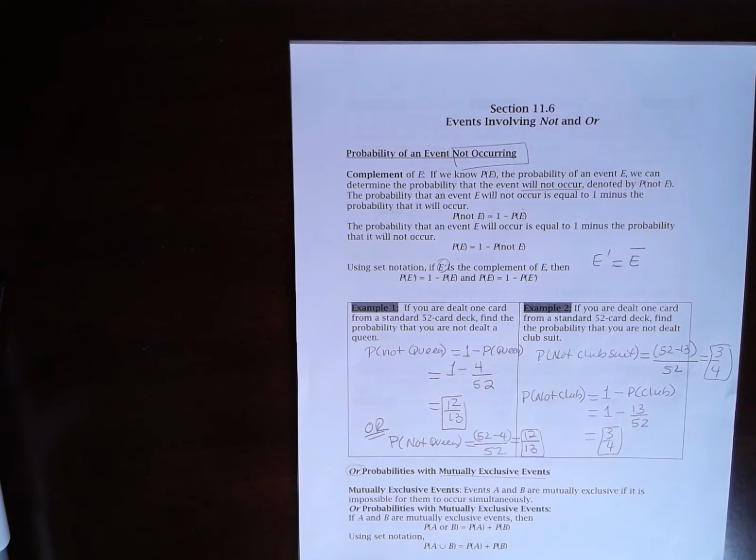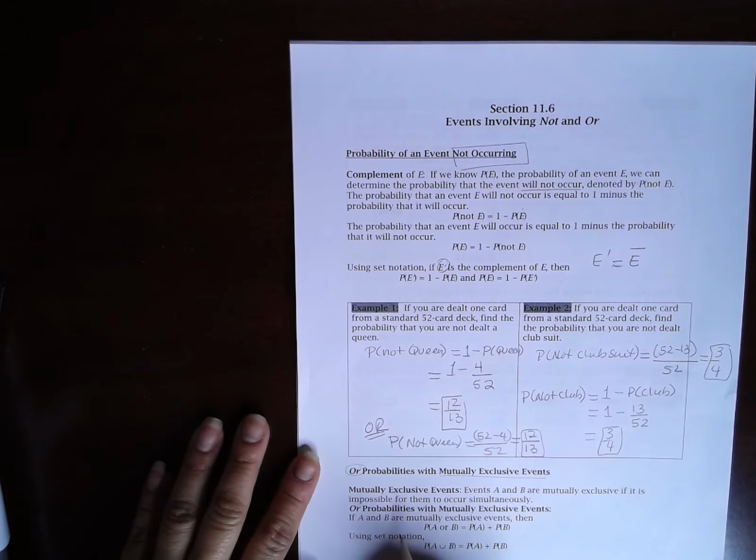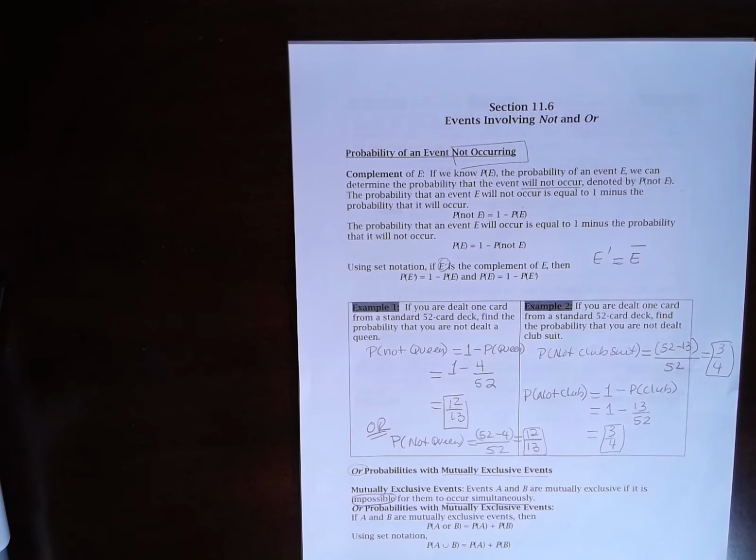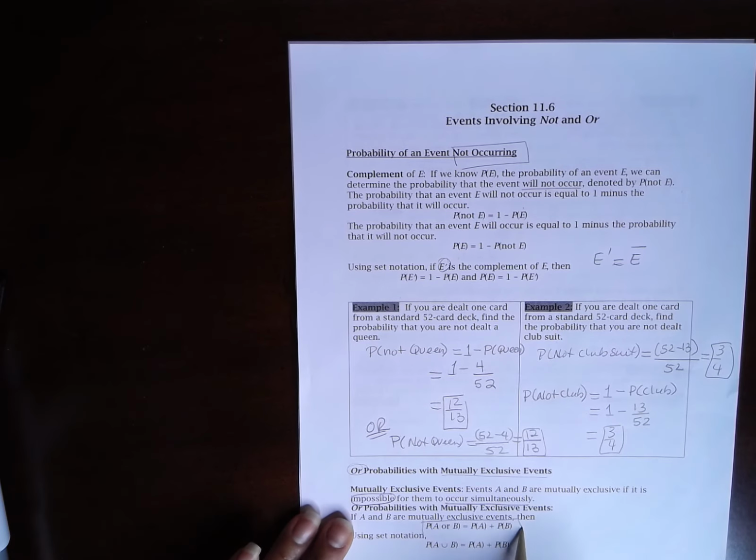So next, now we're working with OR probabilities with mutually exclusive events. Mutually exclusive events are the events that are impossible to occur simultaneously. So in English, what that means is that they cannot happen at the same time. So the OR probabilities with mutually exclusive events are going to use this formula. That is when they do not overlap.